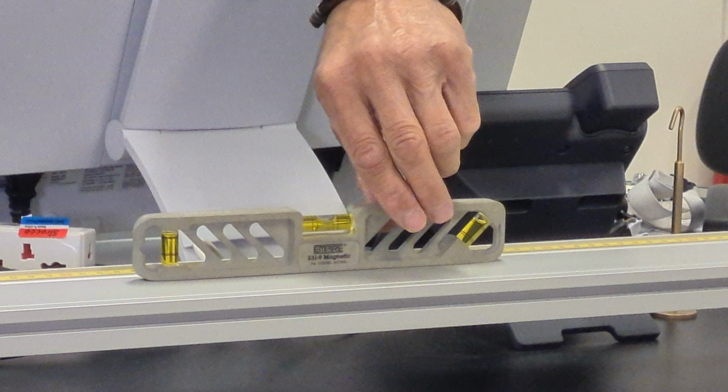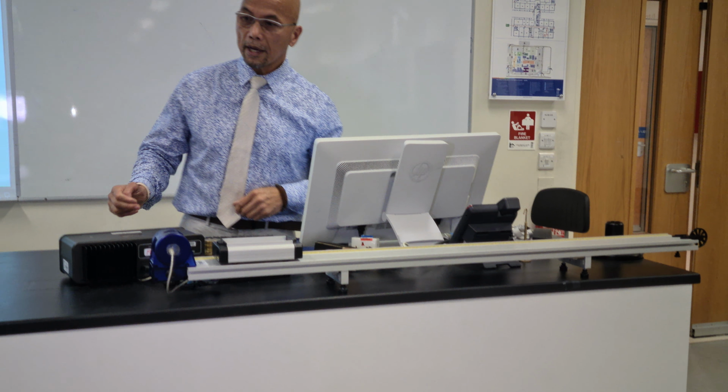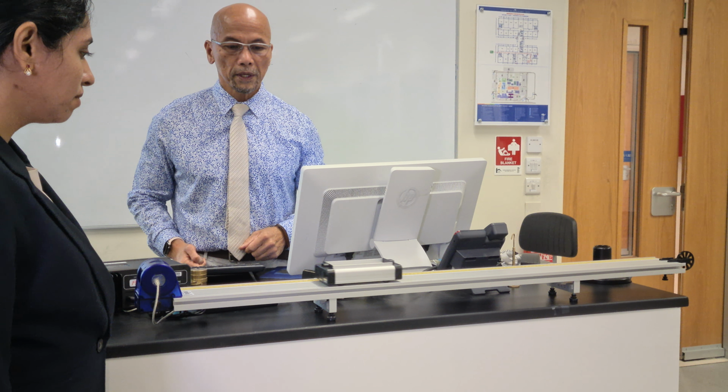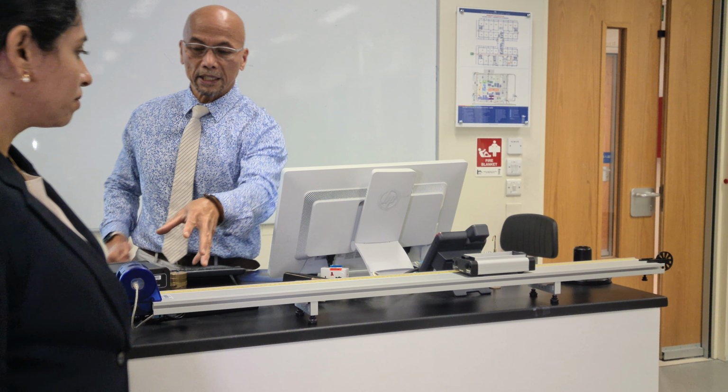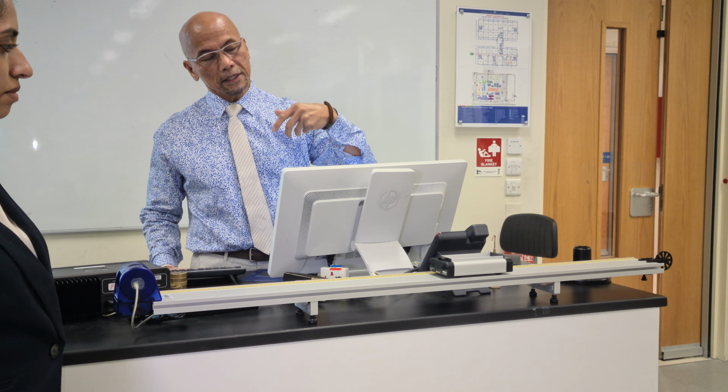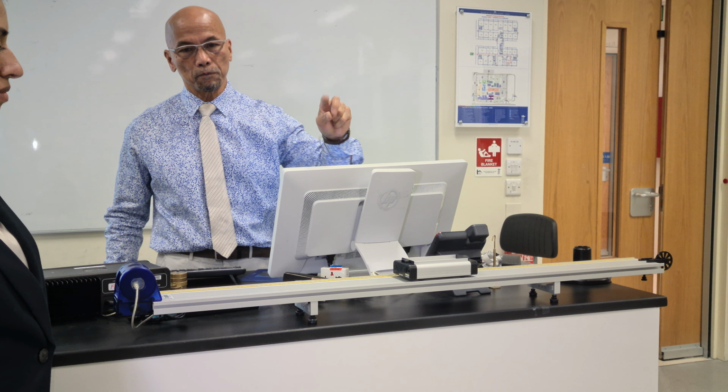Okay, so I'm just going to do a quick demo on what's happening in the lab. Ms. Jacinta is going to do a demo on what to do first, then we'll do the actual lab. What she's going to do is give it a slight push, like so, and with the motion sensor, it'll record the displacement and the time respectively. And then we'll analyze the graph and find the velocity by determining the slope.